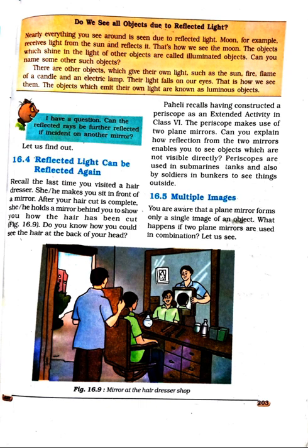The objects that emit light of its own, they are called luminous objects. Example, sun, and the flame of a candle. That's also an example of luminous objects.